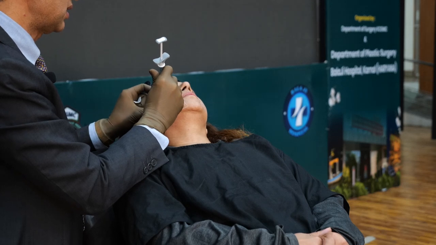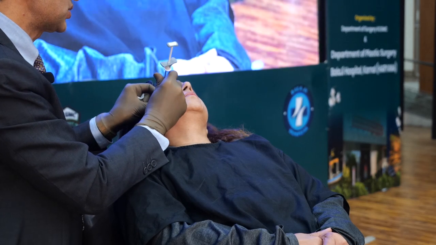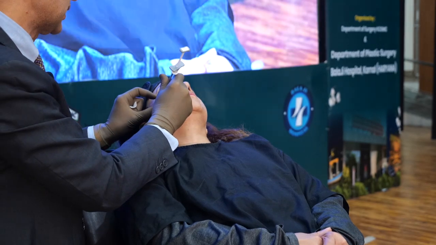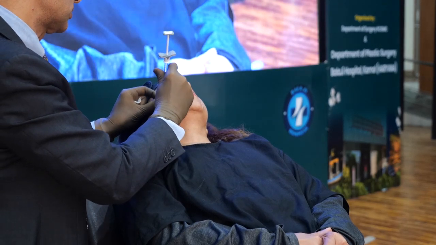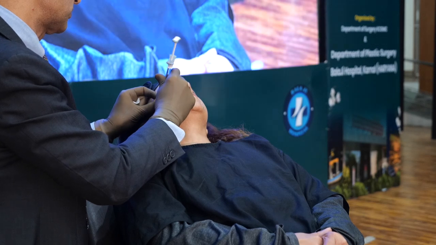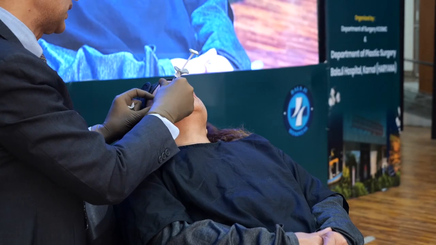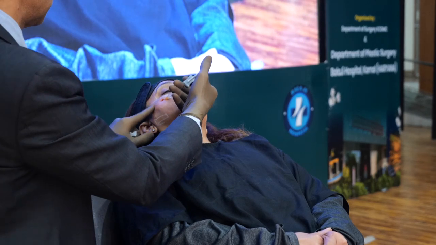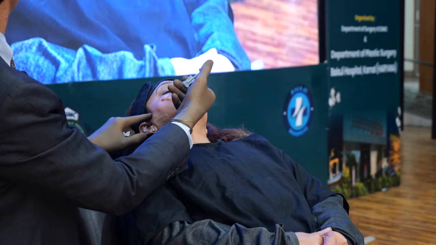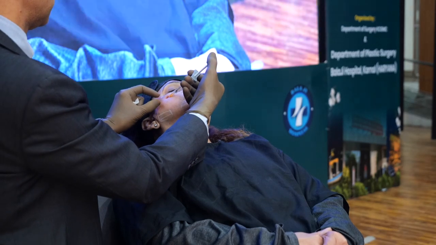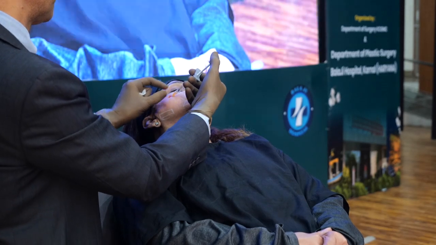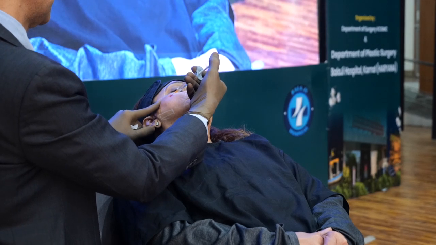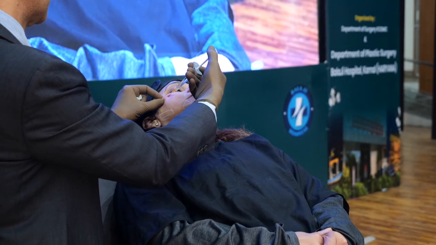So this is 1 ml Volite, and my plan is to use 0.3 ml in CK1, which is the zygomatic arch area, and 0.7 ml in the preauricular area. Can you see? Let's turn the head. So I can see the markings here. So 0.3 ml I am using.